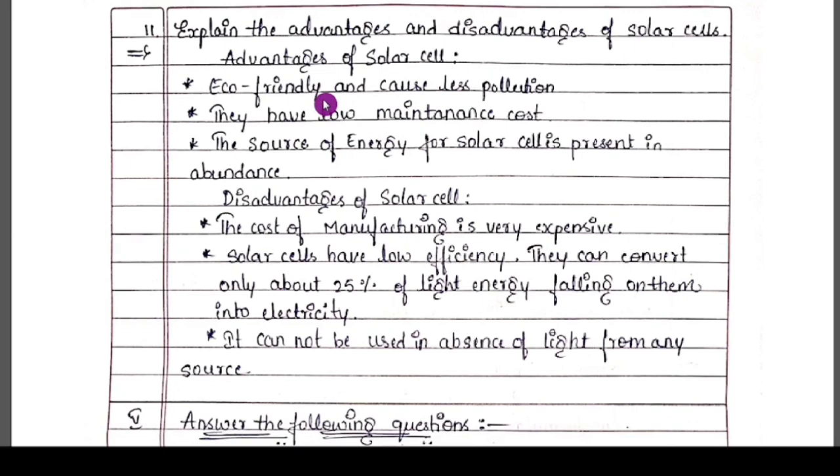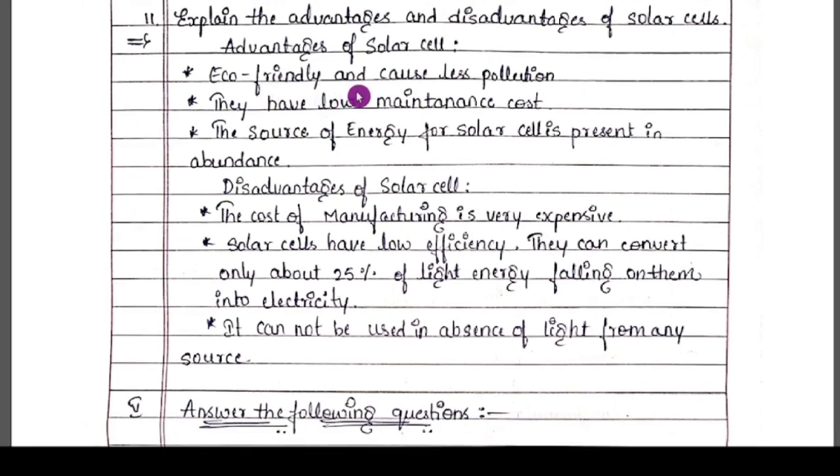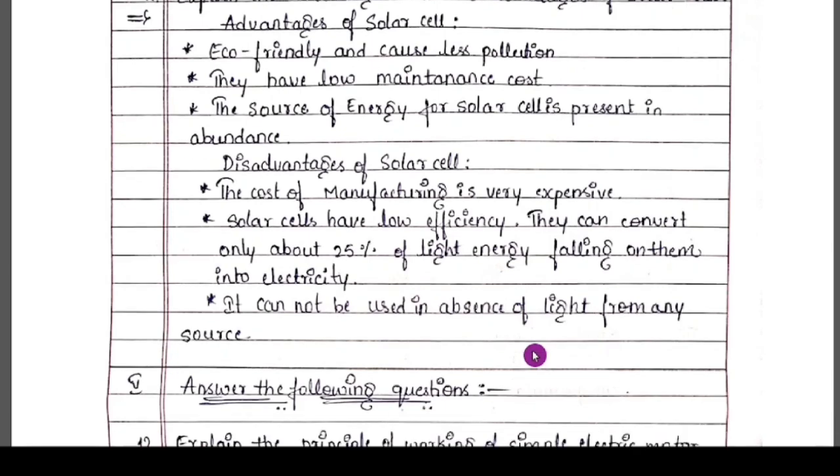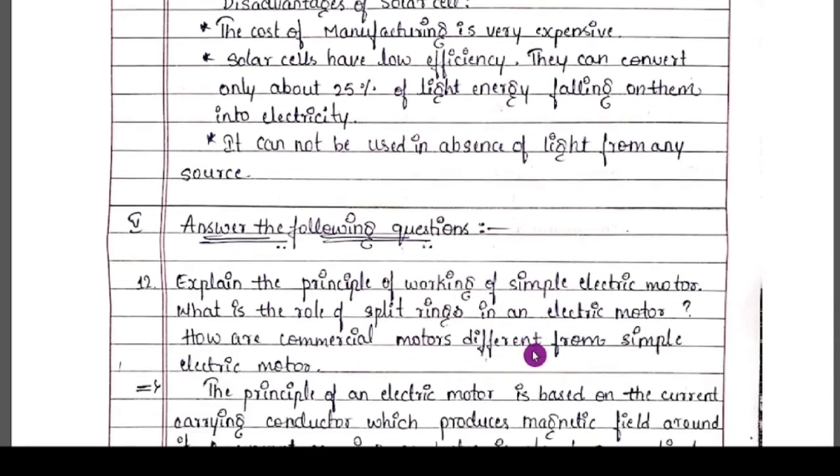So what are the advantages of solar cell? It is eco-friendly and causes less pollution, and it has low maintenance cost, and the source of energy for the solar cell is present abundantly. Disadvantages: the cost of manufacturing is very expensive, and the solar cell has low efficiency. They cannot convert more than about 25% of light energy falling on them into electricity, and also it cannot be used in the absence of light from any source. So these are all the advantages and disadvantages of the solar cell.